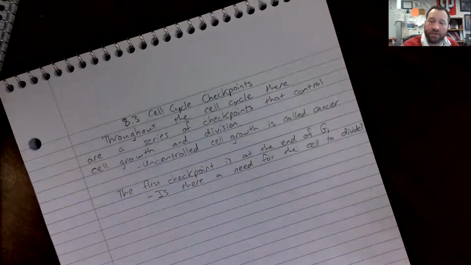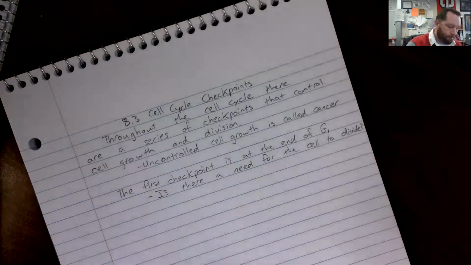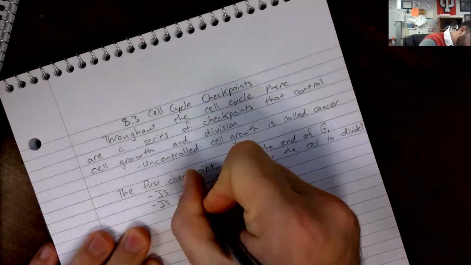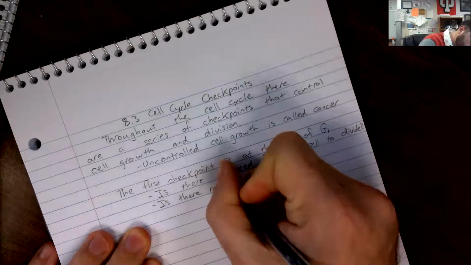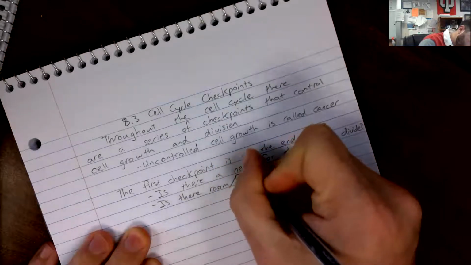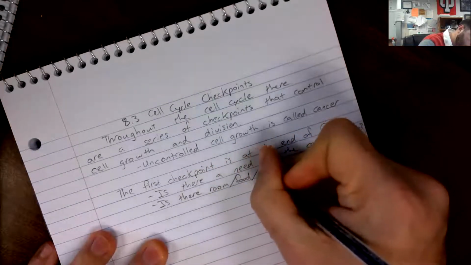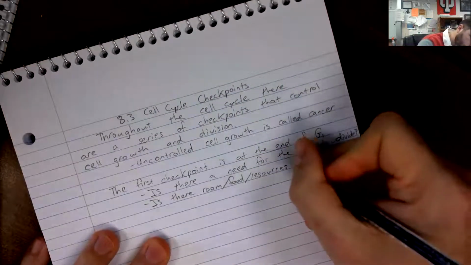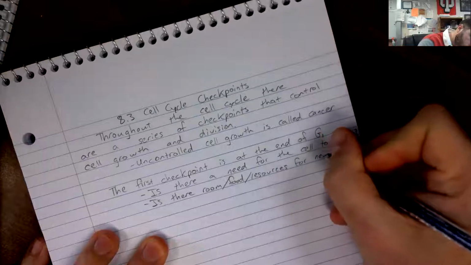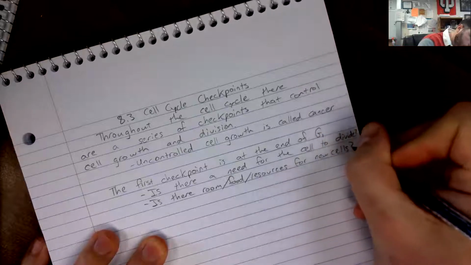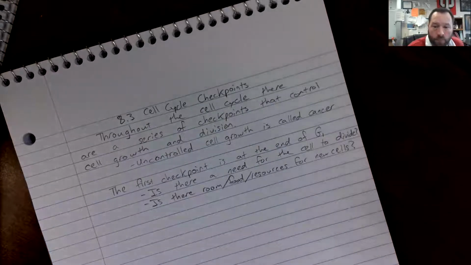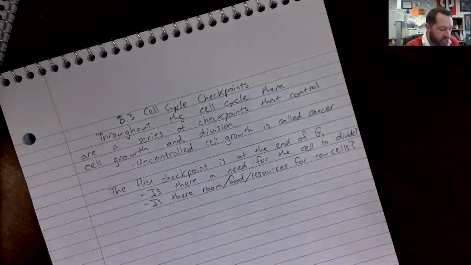Is there a need for the cell to divide? Are there room, food, resources for new cells?